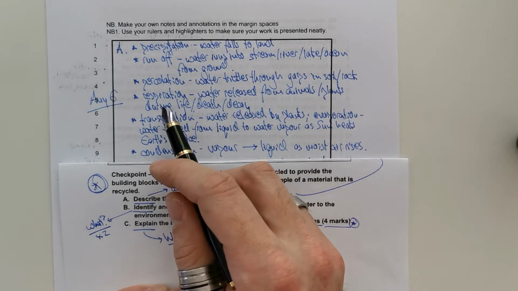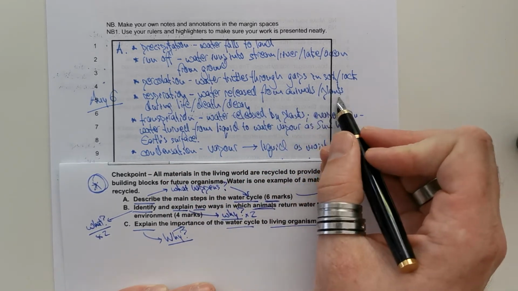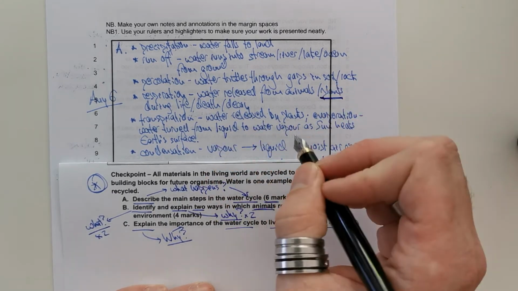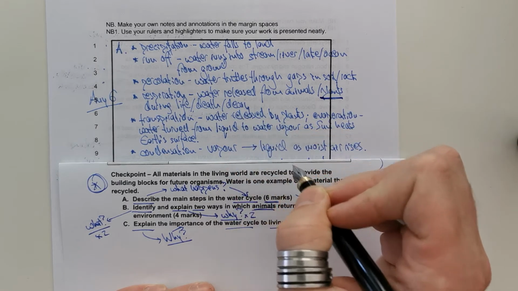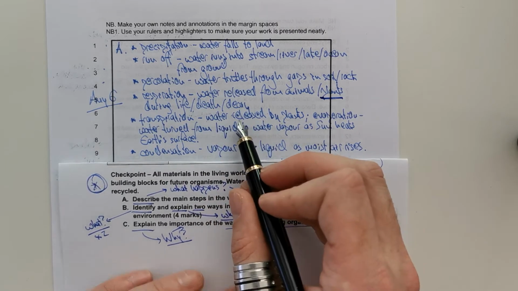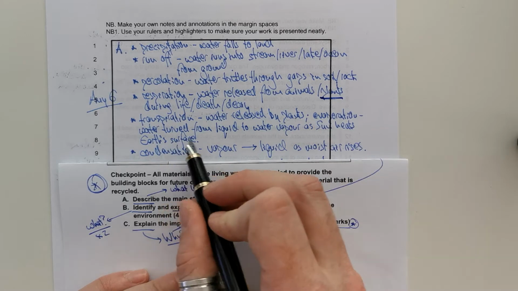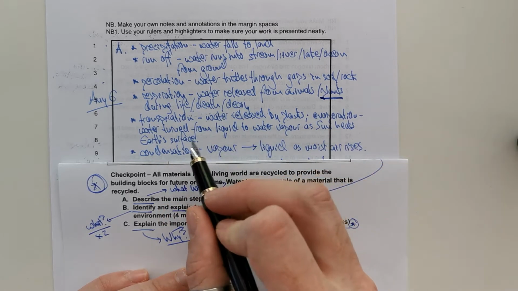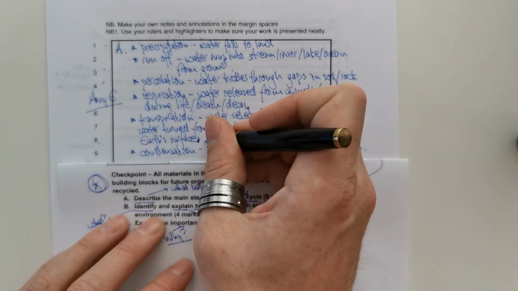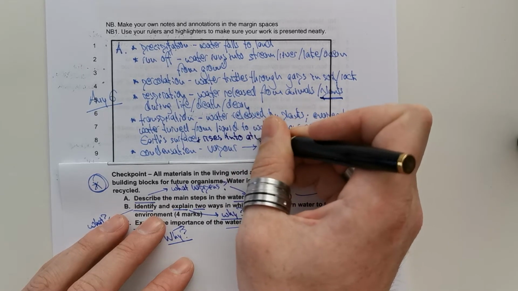Another mark. Respiration: water being released from animals, but also importantly plants during their lives. Also death and decay, that goes back into the environment. Transpiration: water being released by plants. Evaporation: water turning from liquid to water vapor as the sun heats it on the Earth's surface, and you could also say it rises into the atmosphere.